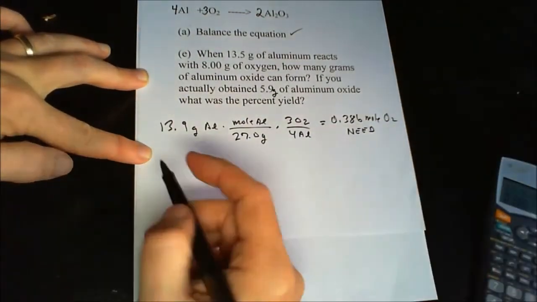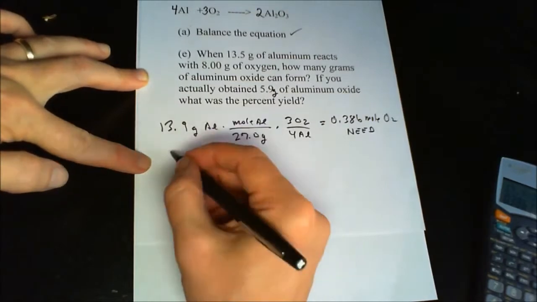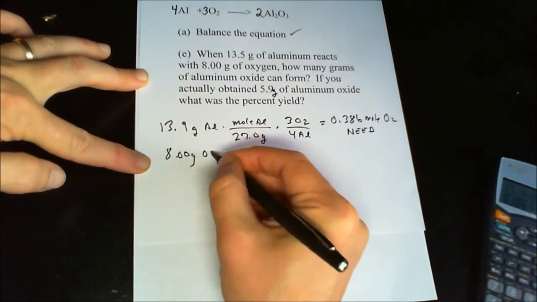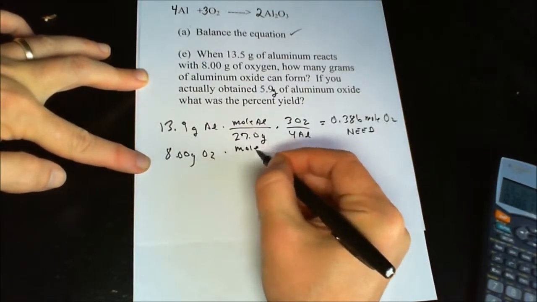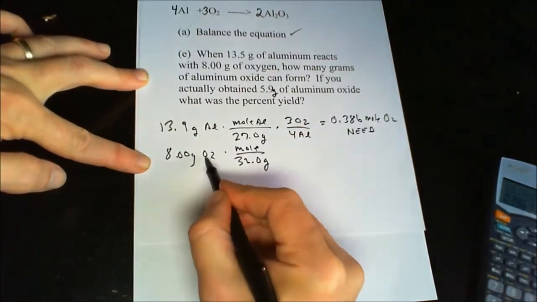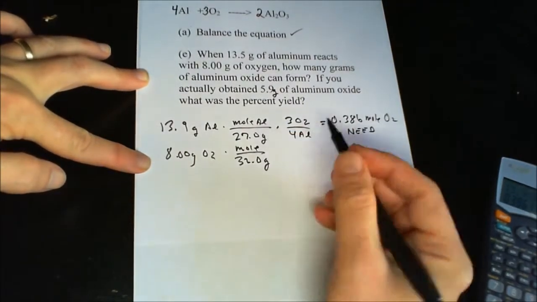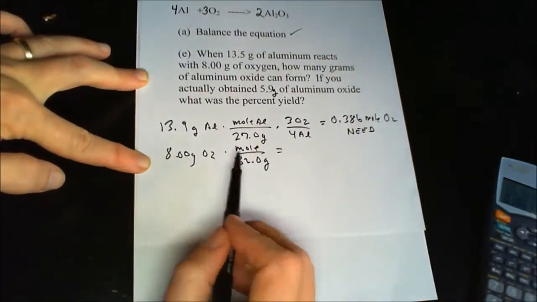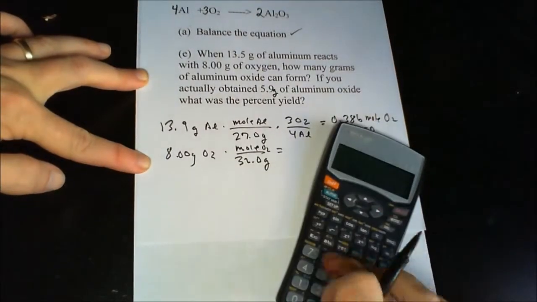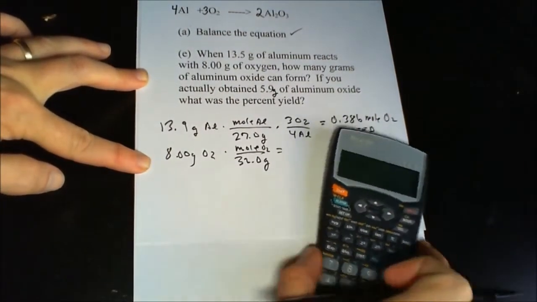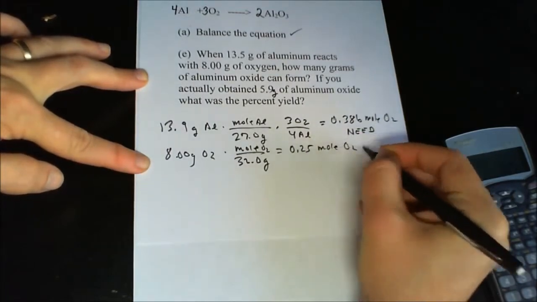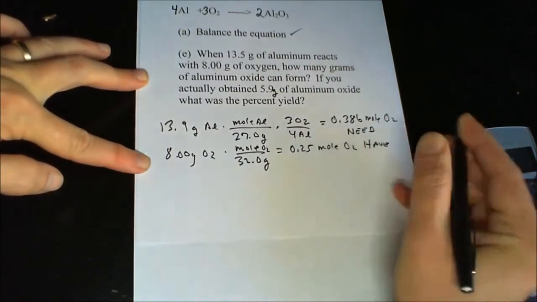Now we need to know how many moles oxygen we have, and we have 8.0 grams of oxygen, and it is 32.0 grams per mole. Remember, oxygen is O2. It's not just one oxygen, it's 2 oxygens, and that'll give us however many moles oxygen that we have, and that is 8 divided by 32, and that's 0.25 moles oxygen that we have.